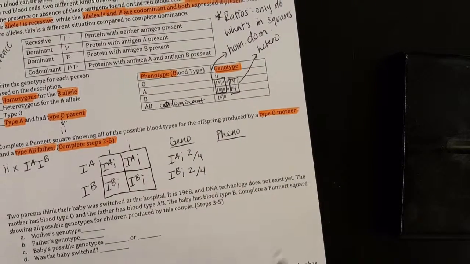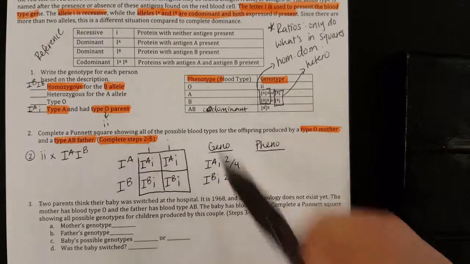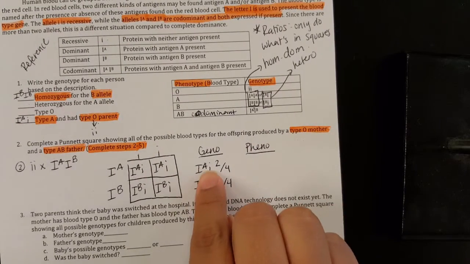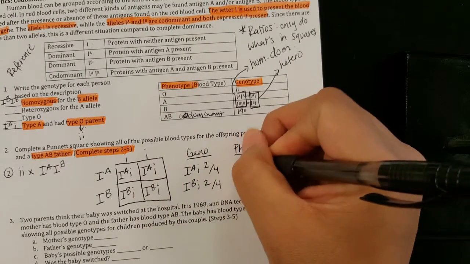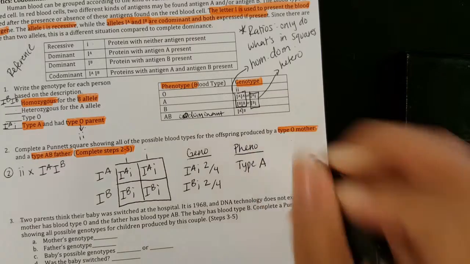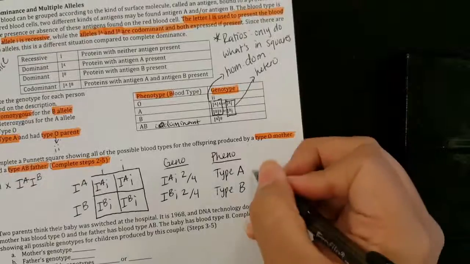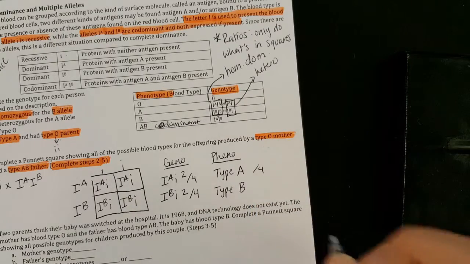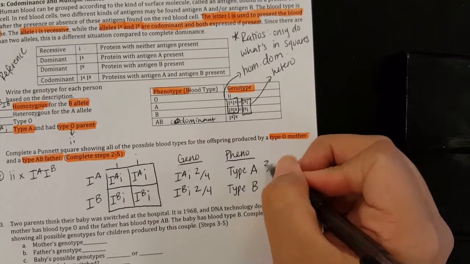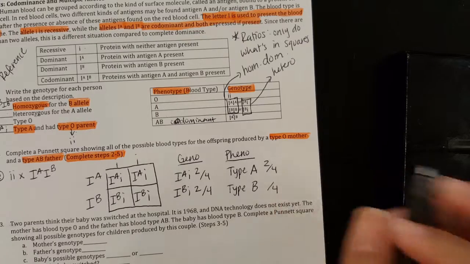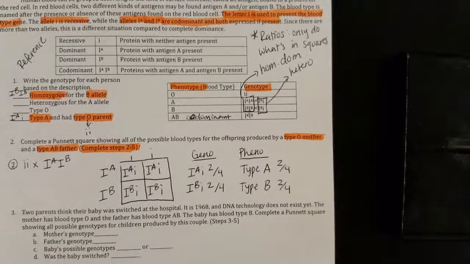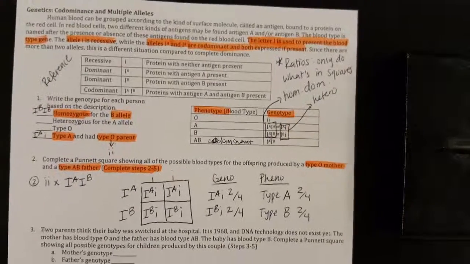Now for my phenotype, this one's pretty easy. All you have to do is write the blood type. So if this person has this genotype, they're going to have type A. This person is going to have type B. How many people out of 4 have type A? According to my Punnett square, 2 out of 4 will. How many people will have type B? 2 out of 4. And that's how you do the codominant Punnett square.